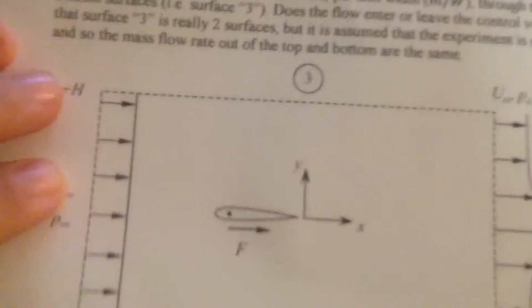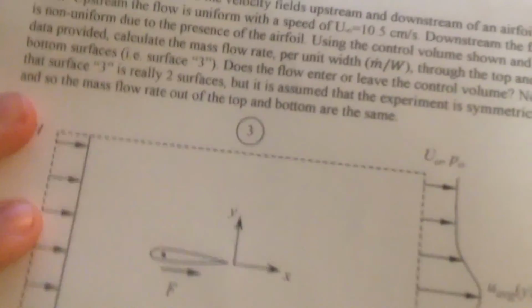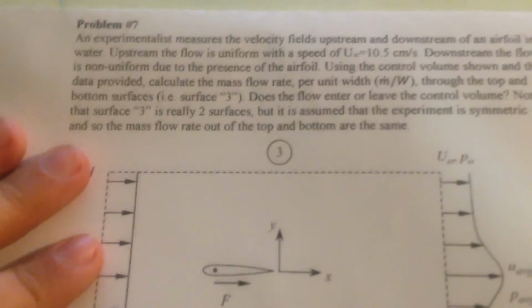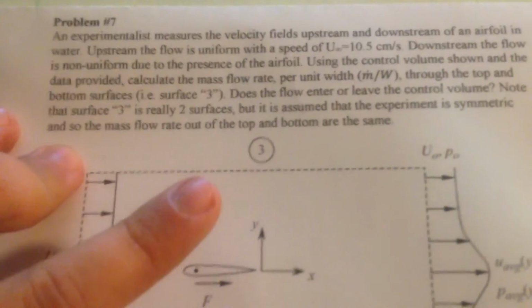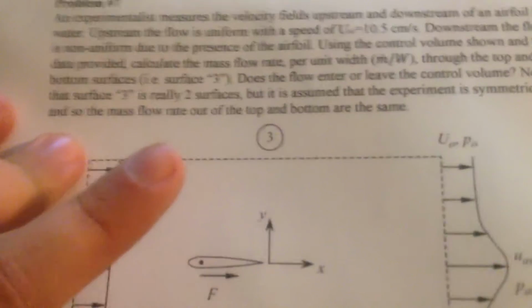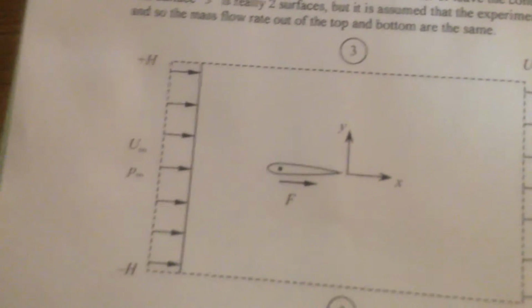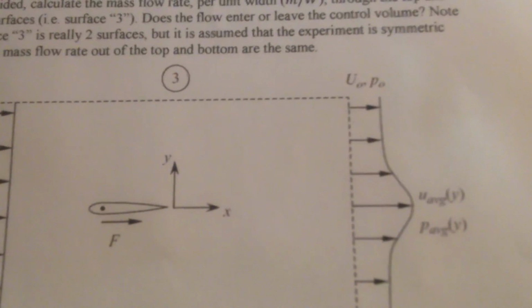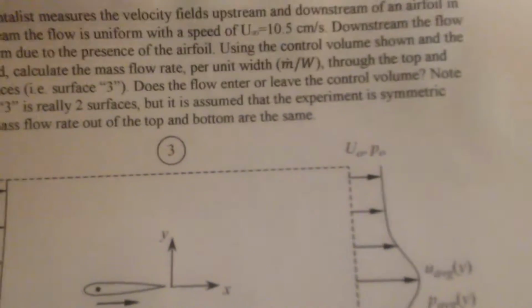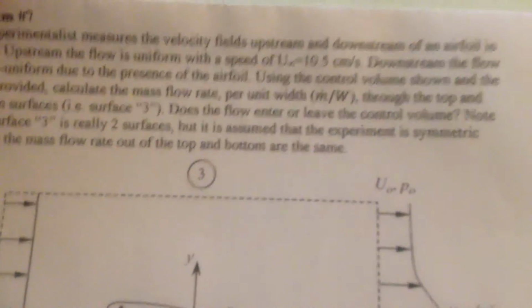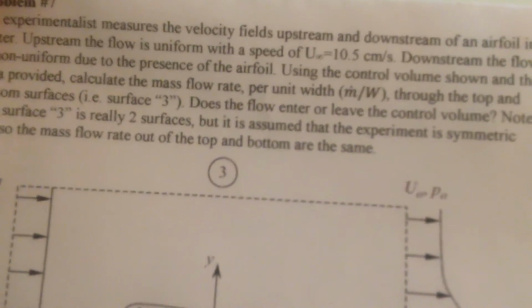Because in the problem it says that we can assume the experiment is symmetric, the mass flow rate at the top and bottom are the same. It's not quite symmetric because the average from negative 6.5 to 6.5 is different than the average from negative 6.5 to 0. They should be the same, the two averages should cancel out.